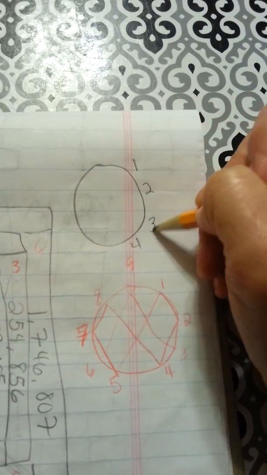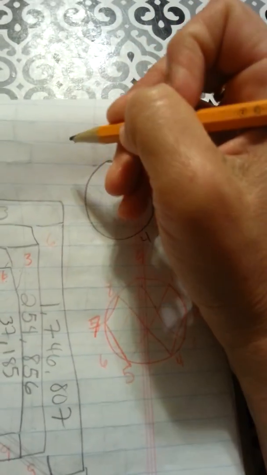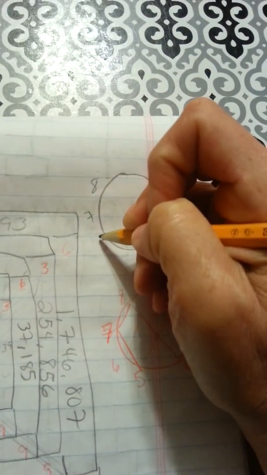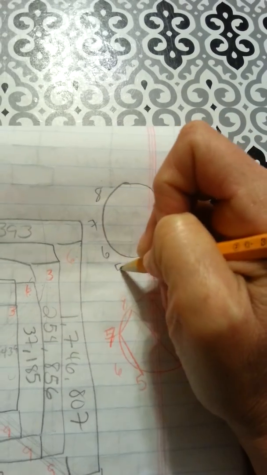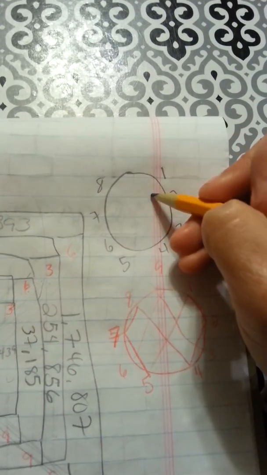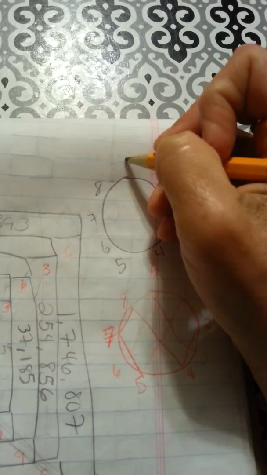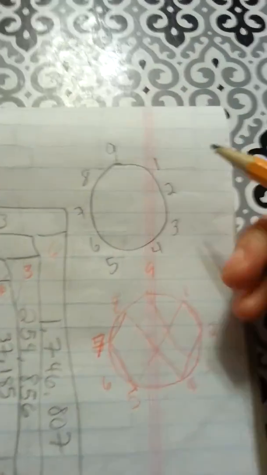So you take your numbers 1, 2, 3, 4, and then over here 8, 7, 6, and 5. Now let's just do a simple adding.